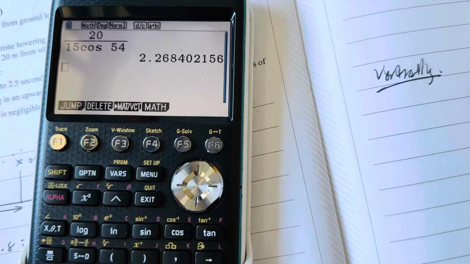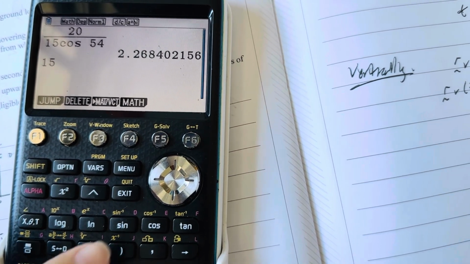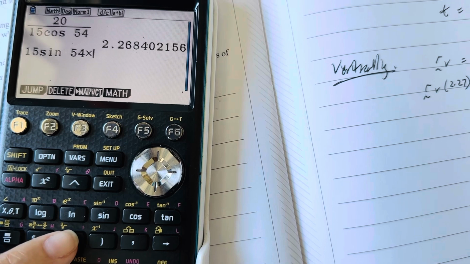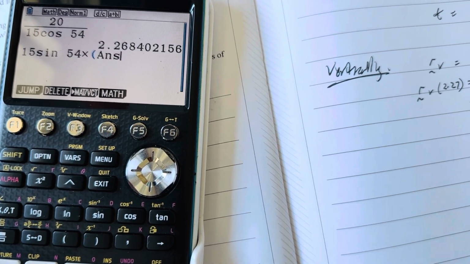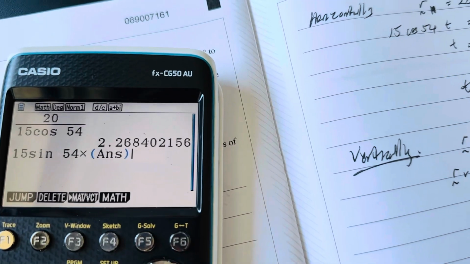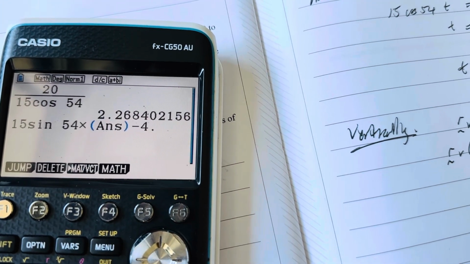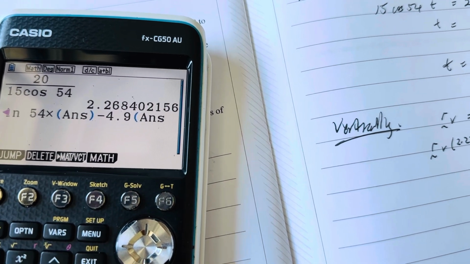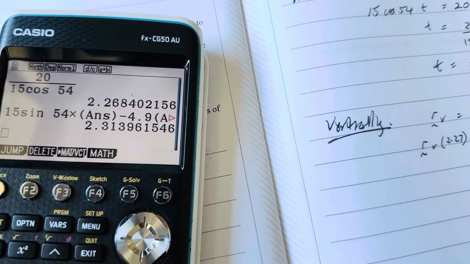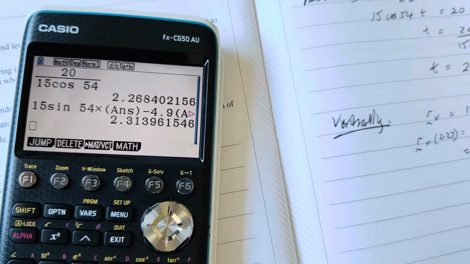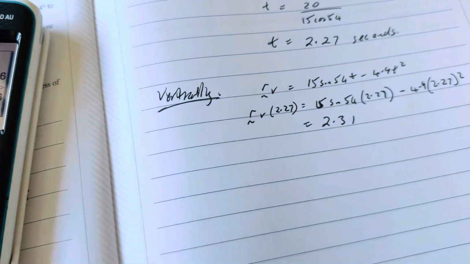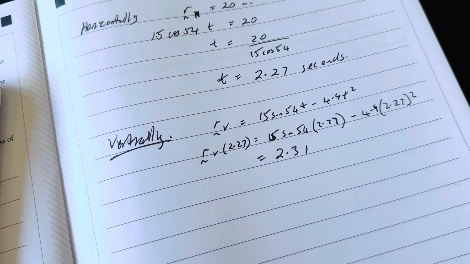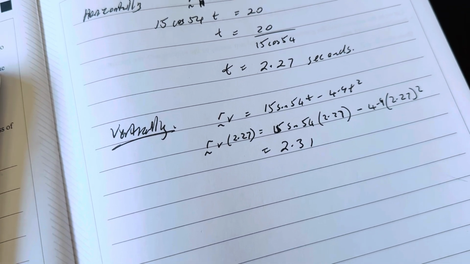I'll use shift answer so I maintain my decimal places: 15 sine 54 times answer, minus 4.9 times answer squared. Execute, 2.31. So I know it's 2.31 meters in the air at 2.27 seconds, but is it going up or is it going down? That's what we want to know.